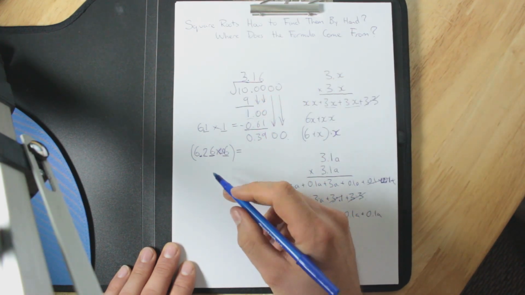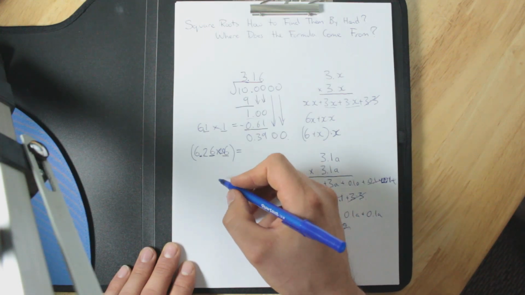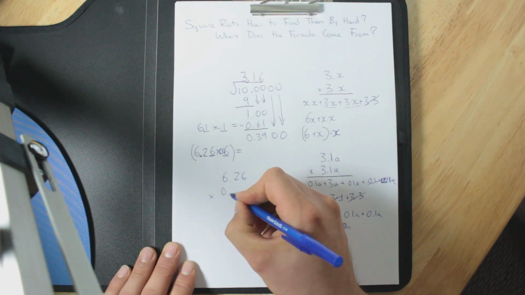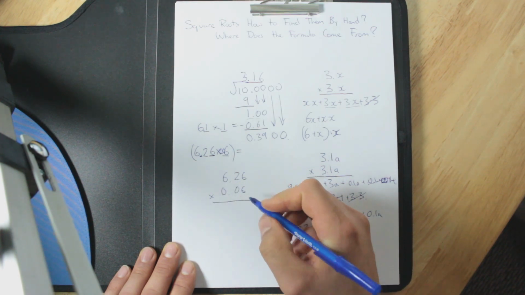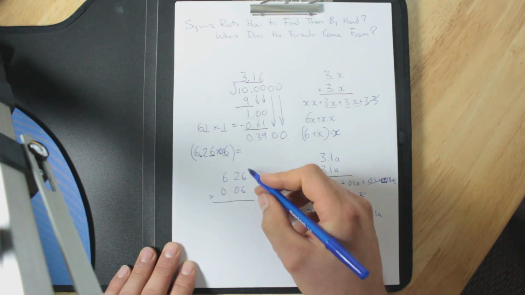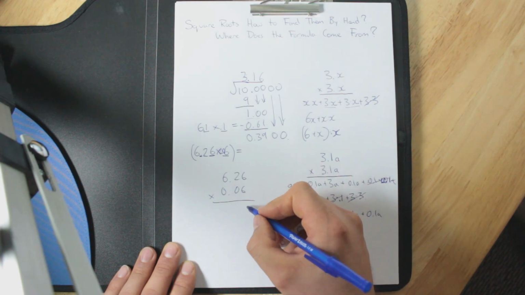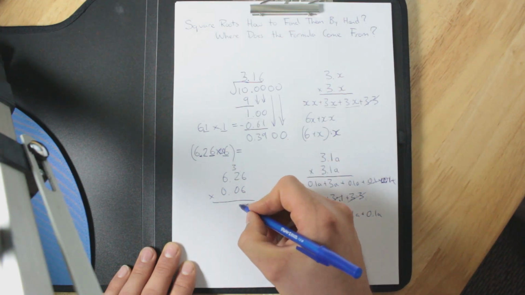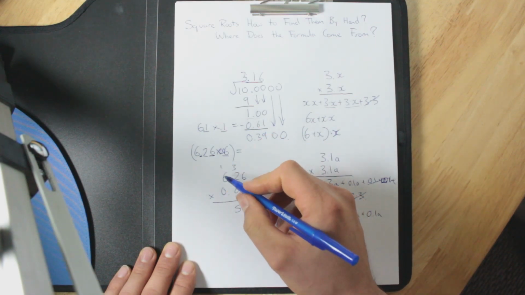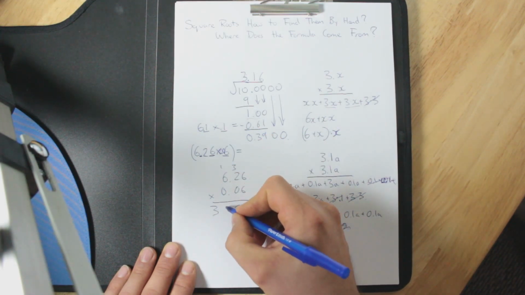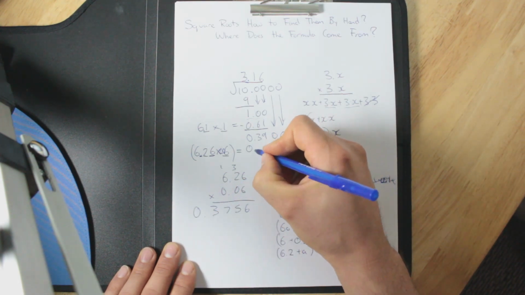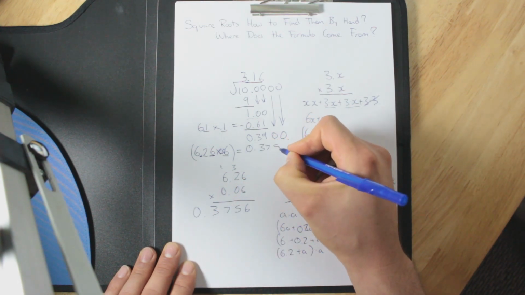And just to prove that to you, we're just going to do the multiplication here. So 6.26 times 0.06. So this means that we're going to have 4 decimal places. And we're going to do 36. 6 times 2 is 12, 15. Carry the 1. 6 times 6 is 36, so that's 37. And then put in the 4 decimal places. So our answer is 0.3756.